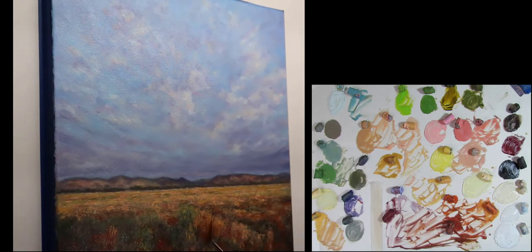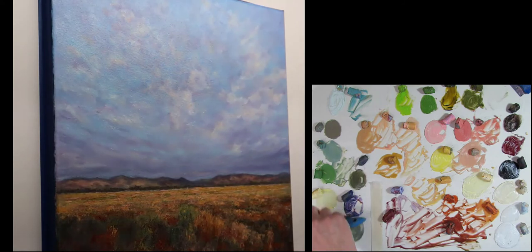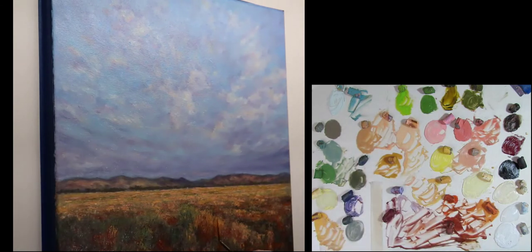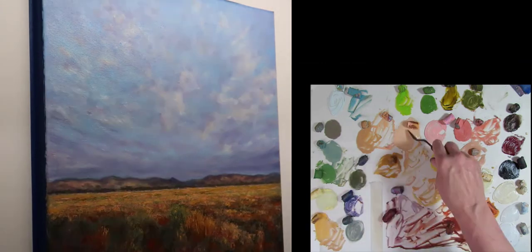And we're going to hit this. How about this? Doing our pink gold.